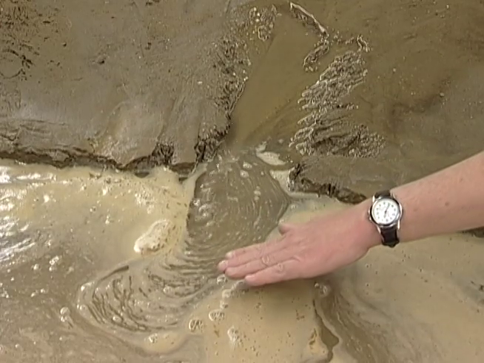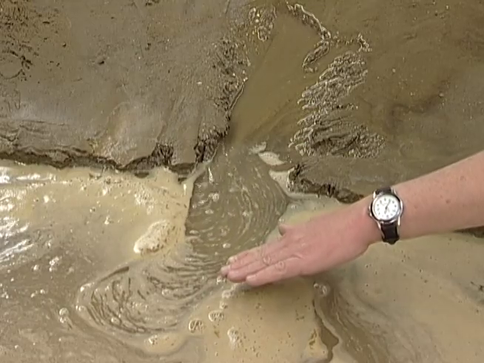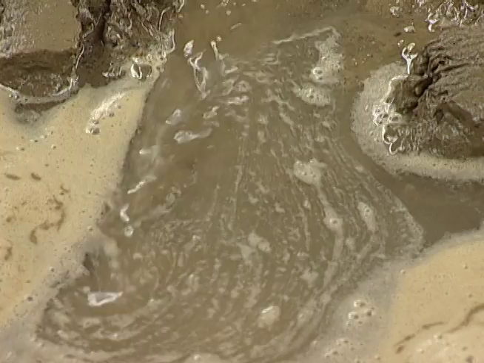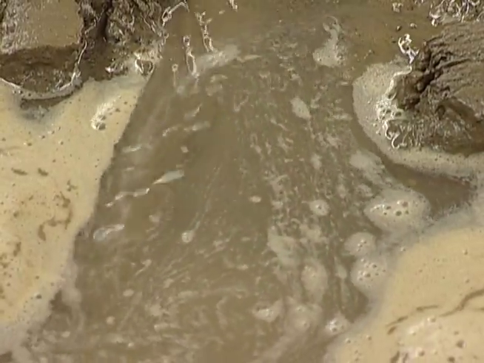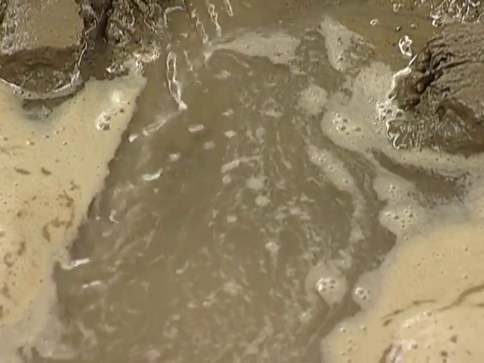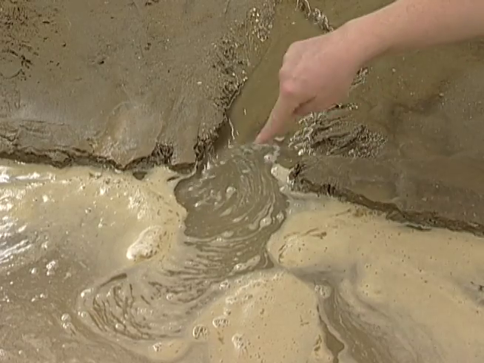What do we have now here? Whirlpool. We have a whirlpool. That's called flow separation. And now you see the main thread of flow is going off in a different direction. Why would that be happening?